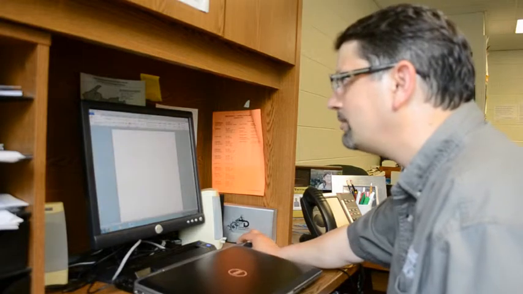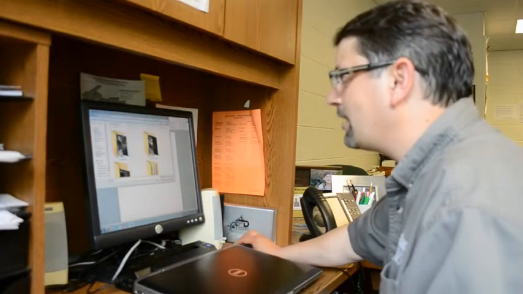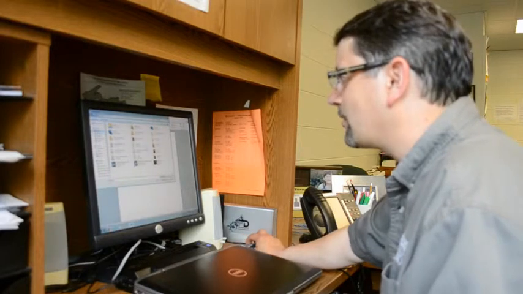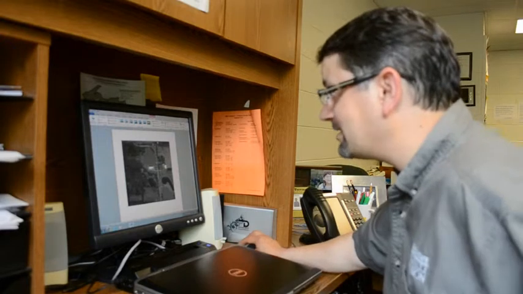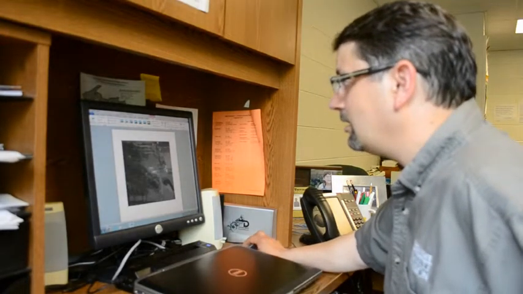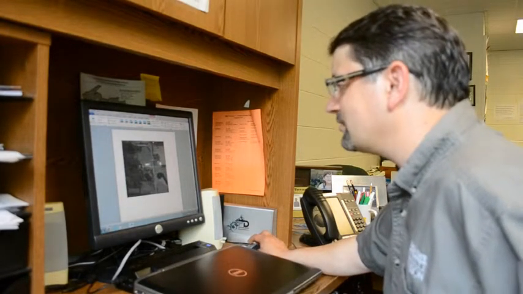I've opened up Word. Now that I have the farm completely cleaned up, I can then import it, insert a picture. Right on the desktop is Rogers Farm. Left click on that, there's my farm. Now I can resize it in Word to the exact size that I want.